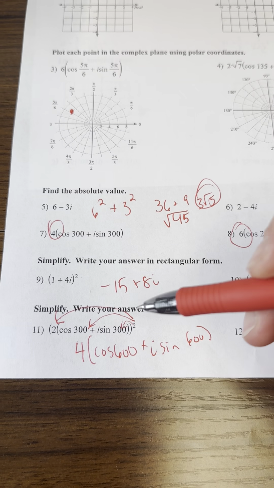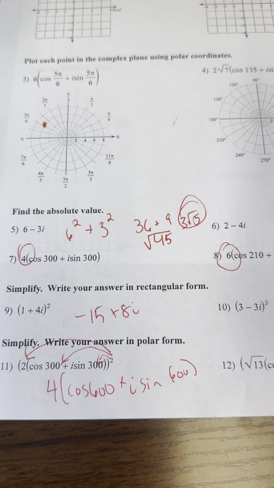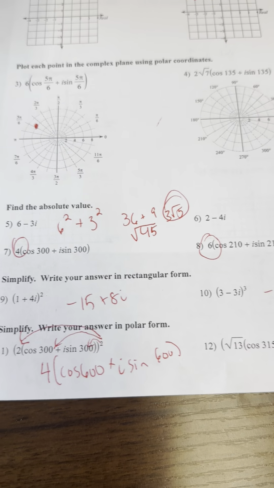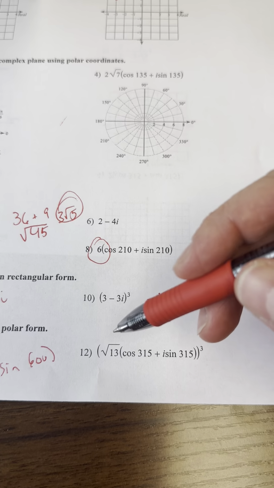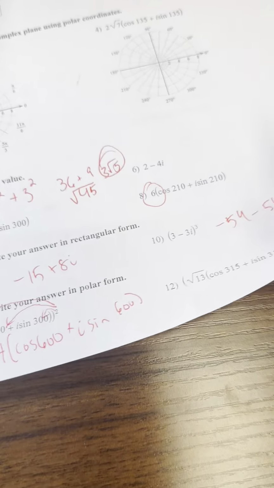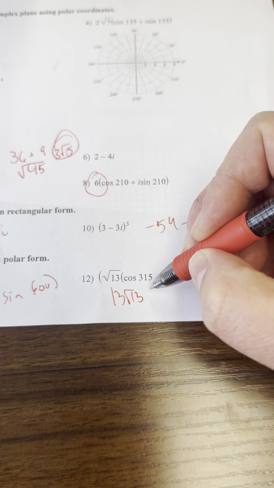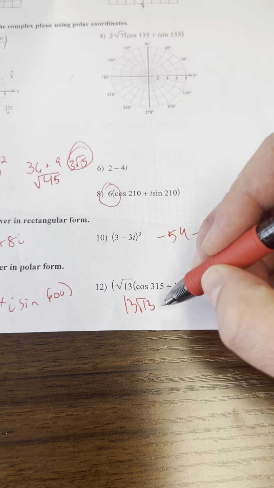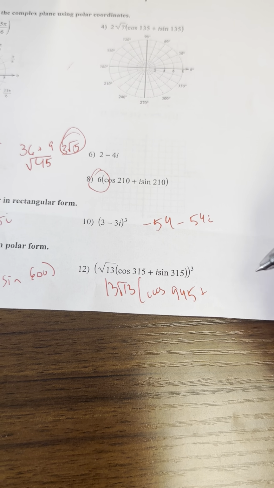Okay, so it works really nicely when it's in trig form because all we're really doing is distributing the exponent as an exponent to the magnitude, and multiplying the values next to cosine and sine. So this is gonna be root 13 to the 3rd power, which is 13 root 13, and then 3 times 315, which is like 945. So your answer for number 12 would be 13 root 13, or whatever you got. We could just simplify it, because it's 13, root 13 times root 13 times root 13. And then it's gonna be cosine 945 plus i sine 945, okay?